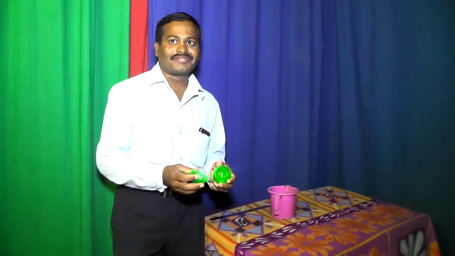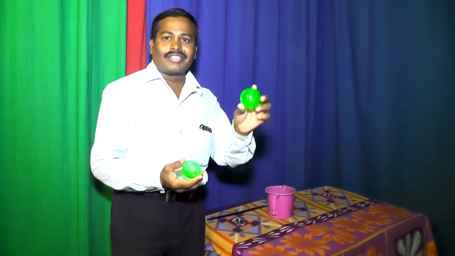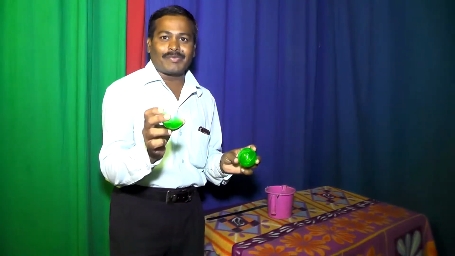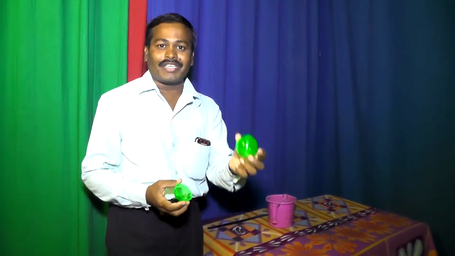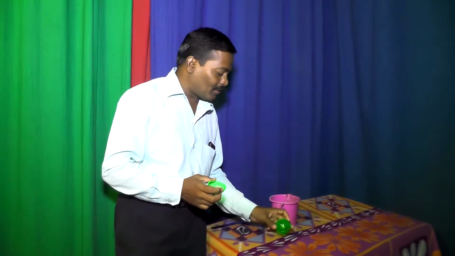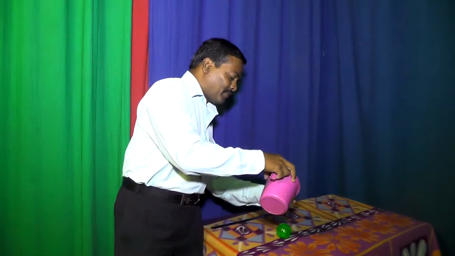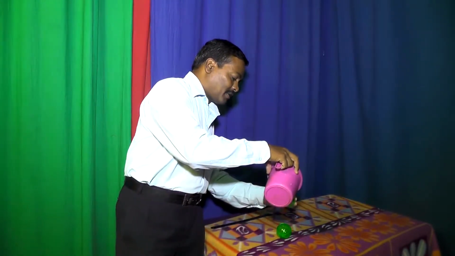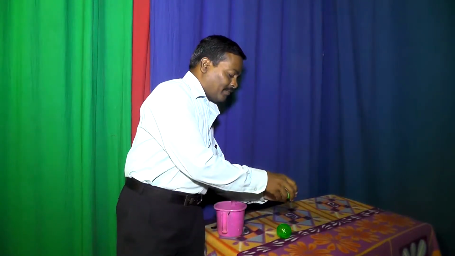Now start. Look here. This is a sphere and this is a hemisphere. Both have same radius. Okay. This is one part of a sphere. This is one part of a hemisphere. Now look what I am doing now. Just I insert one part of this hemisphere.